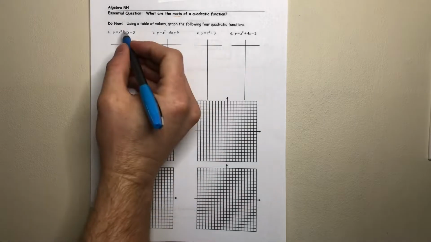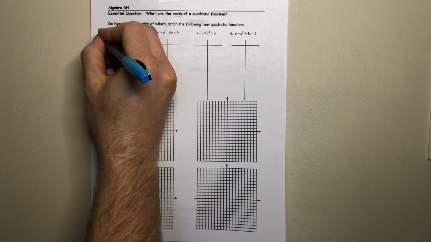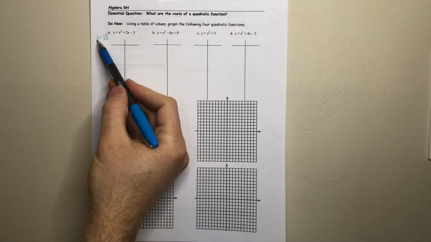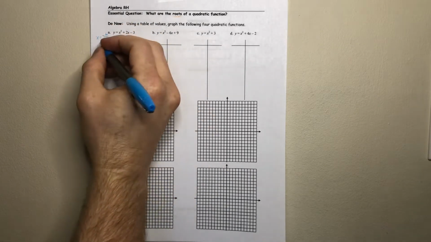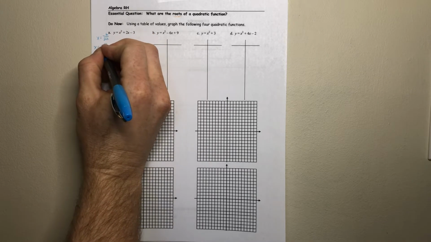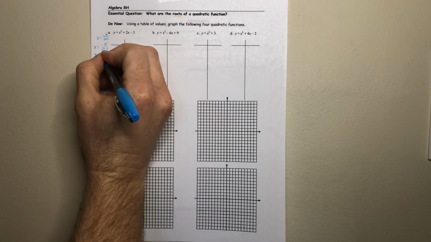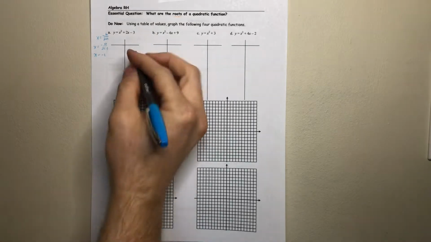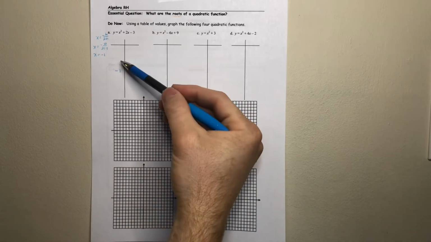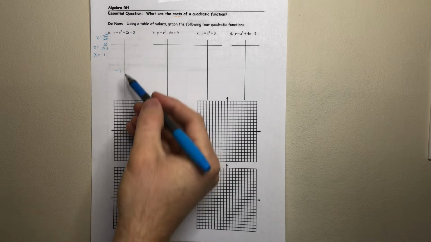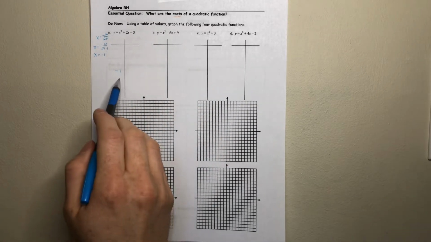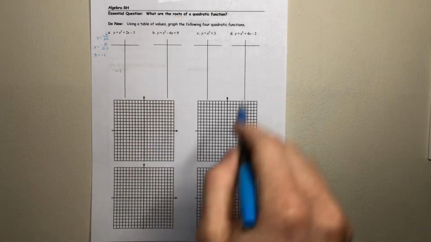All right, so the first thing you always want to find is the negative b over 2a value. What that's going to give you is the x value of the vertex. So in this case, we're going to get negative 2 over 2 times 1, so x equals negative 1. So that's going to be our middle value. And again, once you have that middle value, you're going to fill in 3 on either side of it. The reason you want points on either side of the vertex or the turning point is so that you can actually see both sides of this parabola.